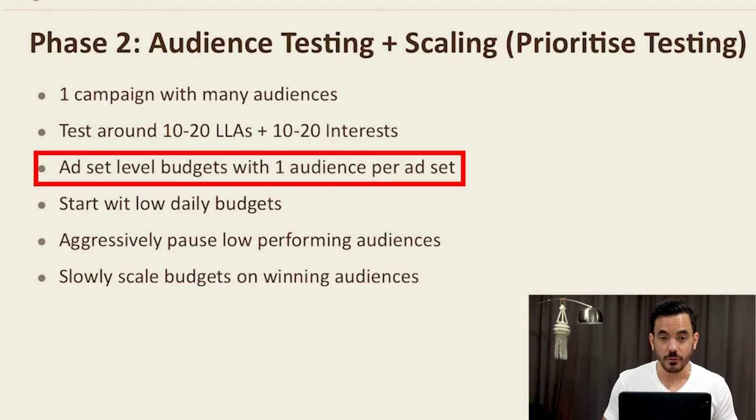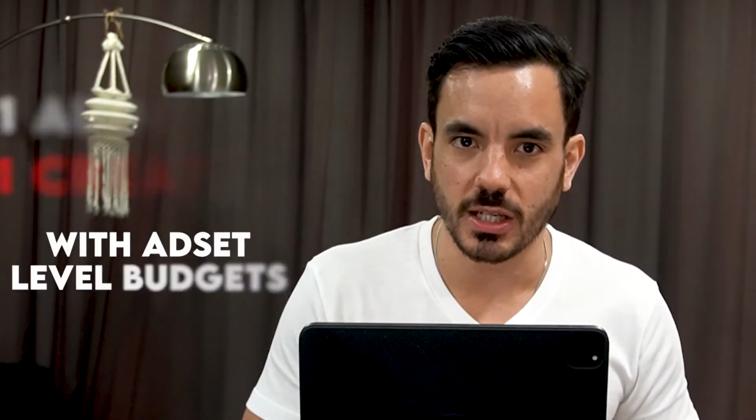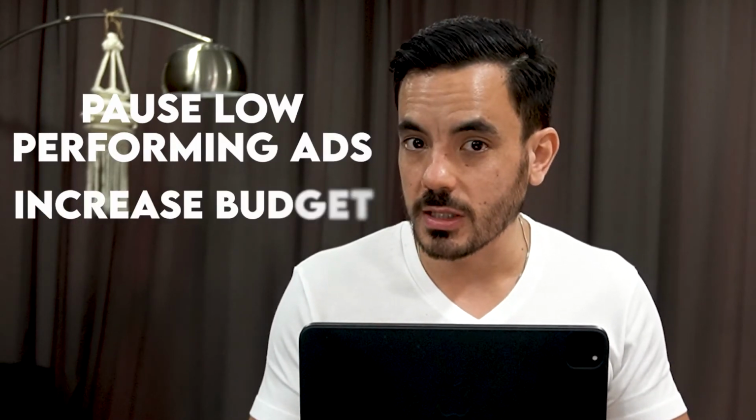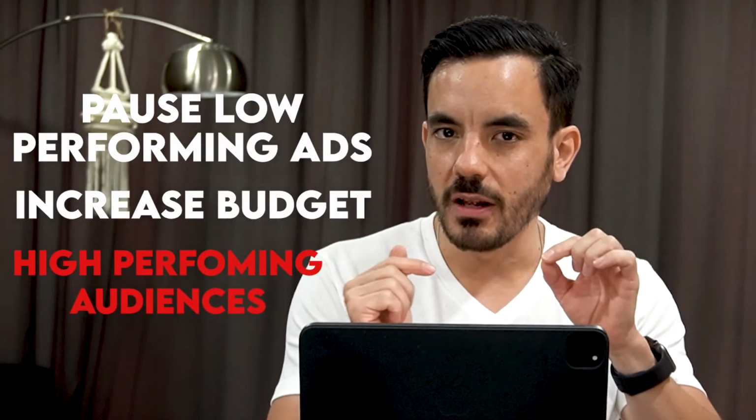This is just a rule of thumb to give you something to guide you, to know roughly what to create. And at this stage, we're going to use ad set level budgets with one audience per ad set. We've just got that one best performing creative at this stage. So each ad set just has one audience, one creative with ad set level budgets. The ad set level budgets are really useful here because as the data comes in, you can pause the ad sets that have the lower performing audiences, and you can dedicate more budget towards the audiences that are actually working.